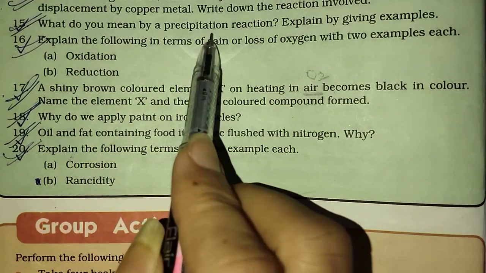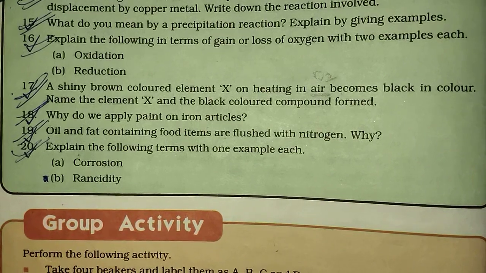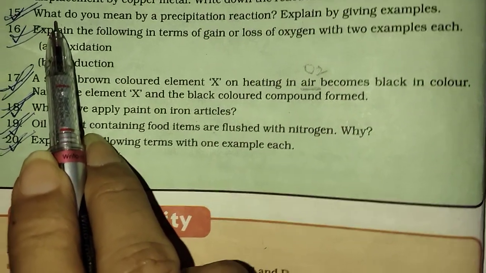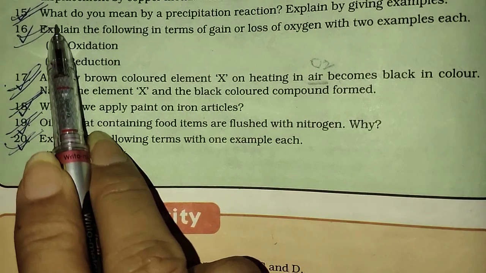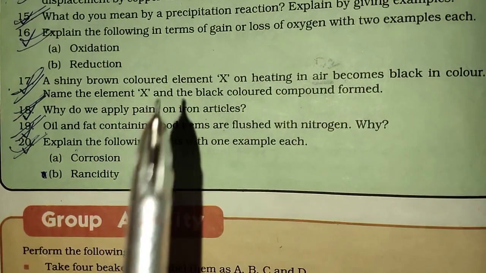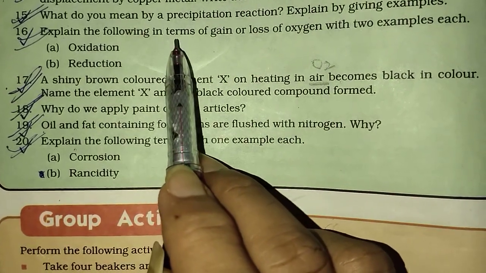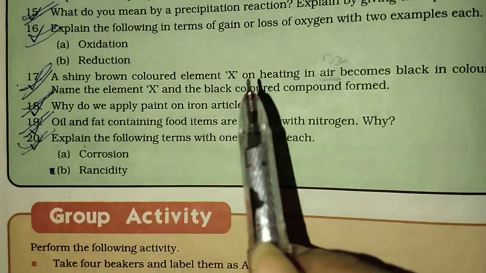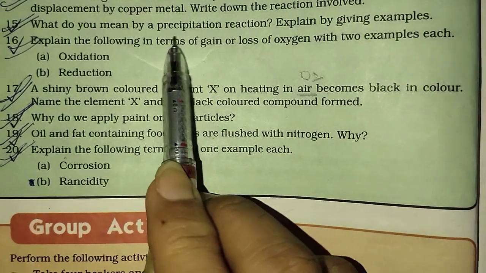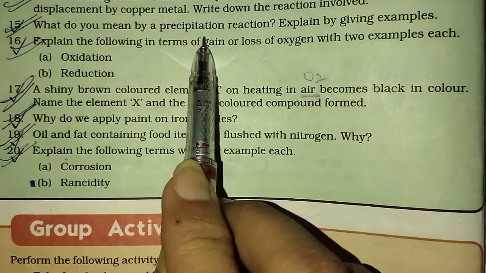What do you mean by precipitation reaction? Explain by giving examples. So precipitation reactions, you know about the double displacement reaction, in which one of the products is precipitated, which is insoluble in water. I have already given you the list of soluble and insoluble substances. So you just recall that table and you can easily know which product will precipitate from the solution.